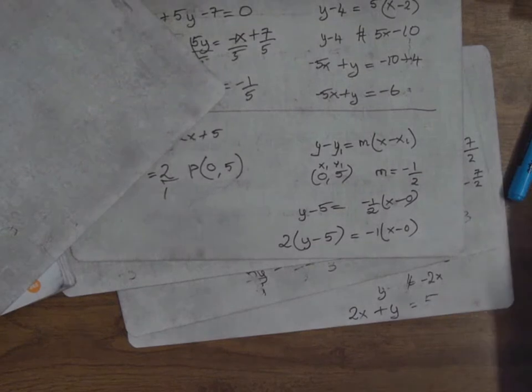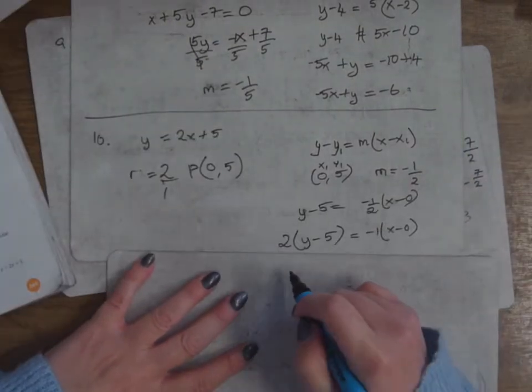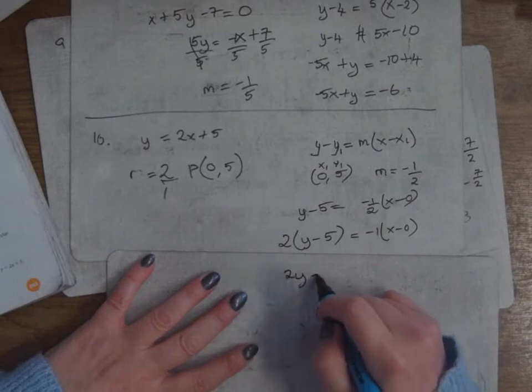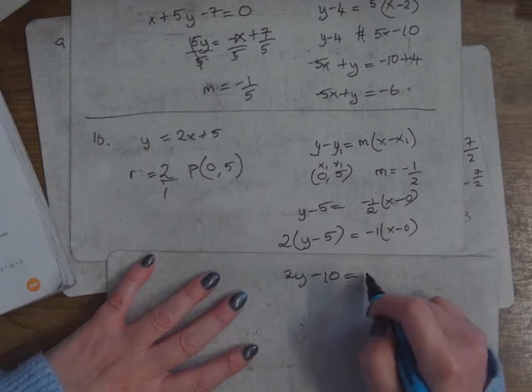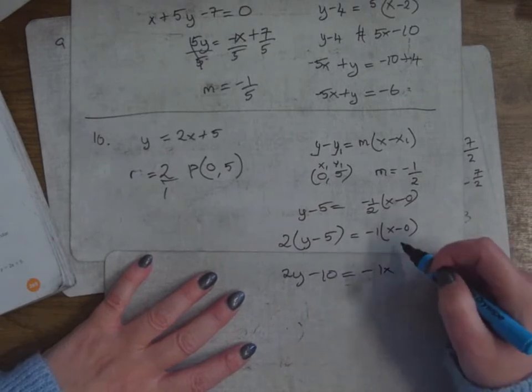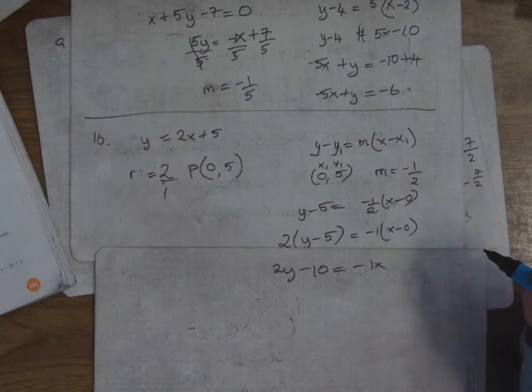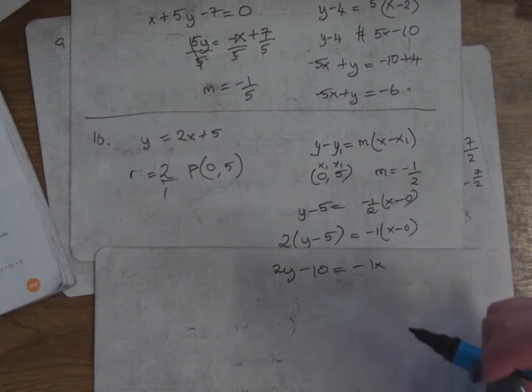Yes? Yeah. So multiply into the brackets. I get 2y minus 10 equals minus 1x. Now, I'm not going to bother with that 0. Why am I not going to bother with that 0? Because 1 by 0 is 0, so it doesn't count anyway, it's 0.